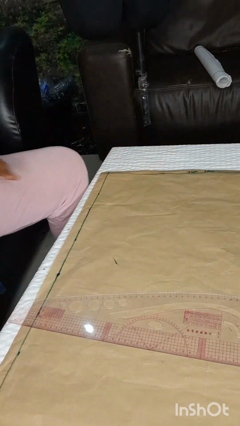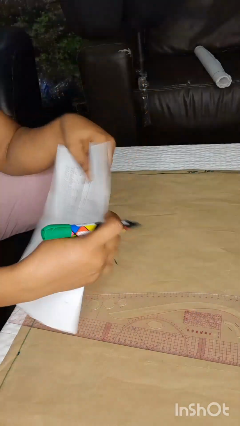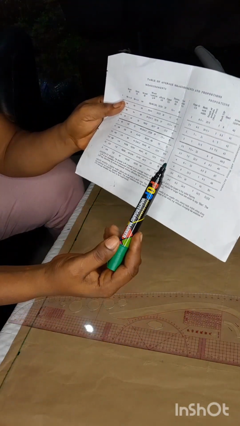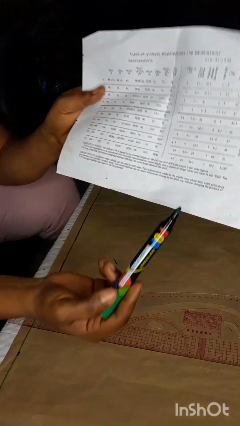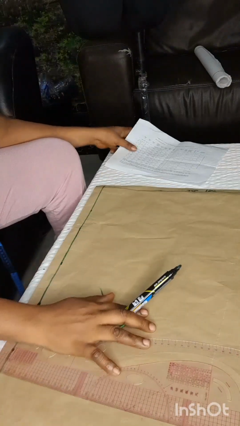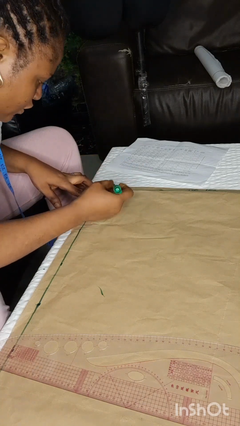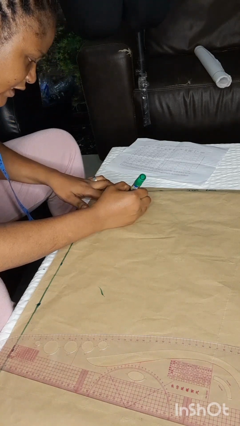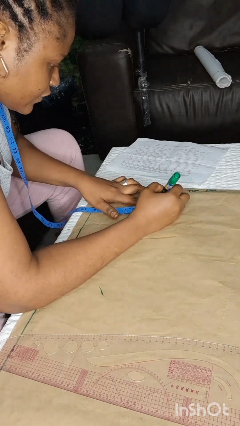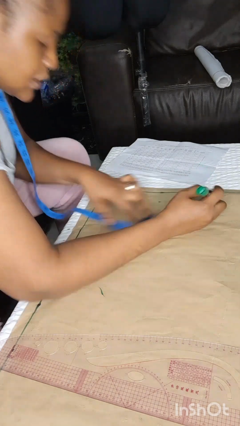Taking our zipper line, the next thing will be to go to our proportional table to check the point O we are working with, and the point O for 108 is 4 cm. In case you don't know the paper that I'm using or what it is for, it's actually from the Natalie Bray textbook, and you get it there.